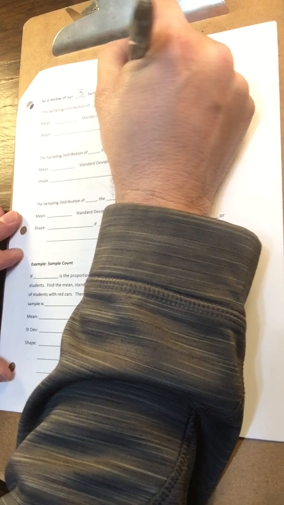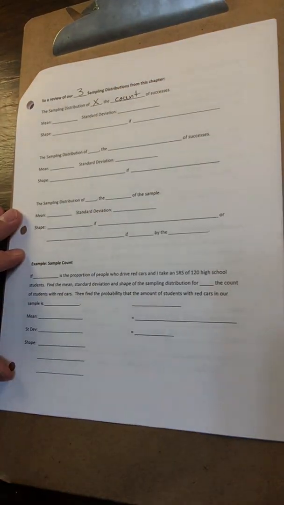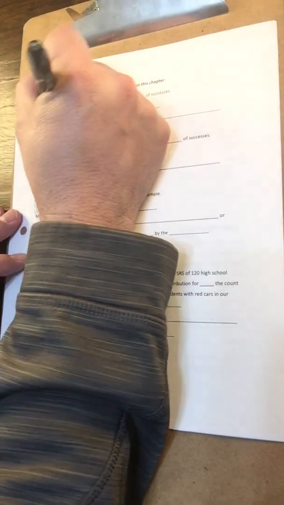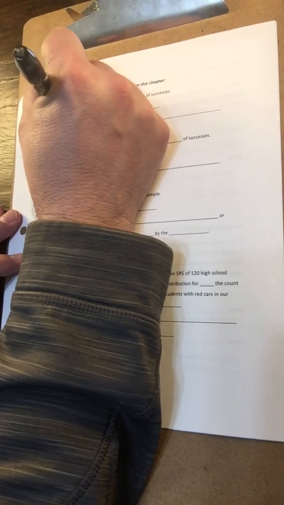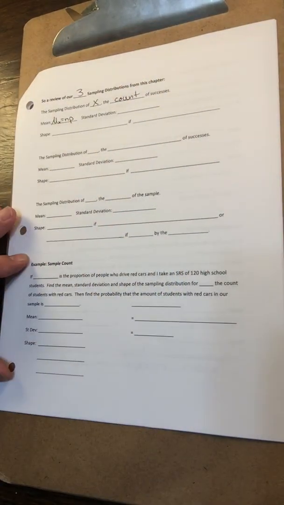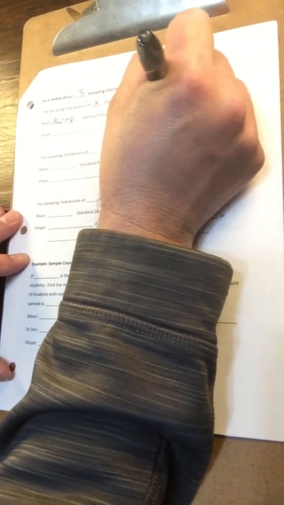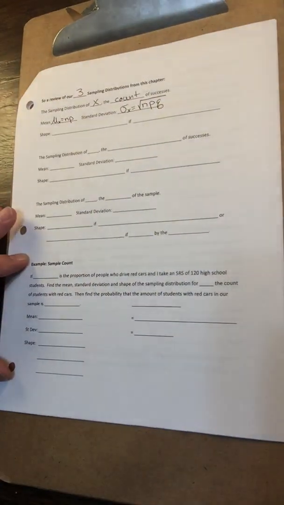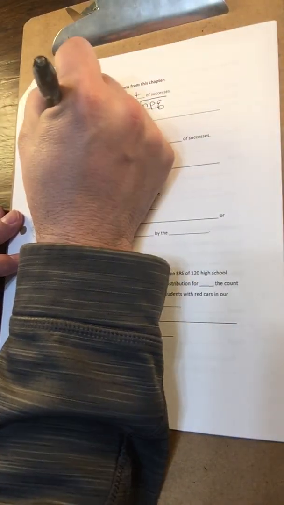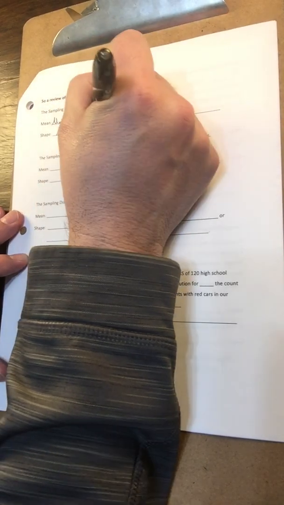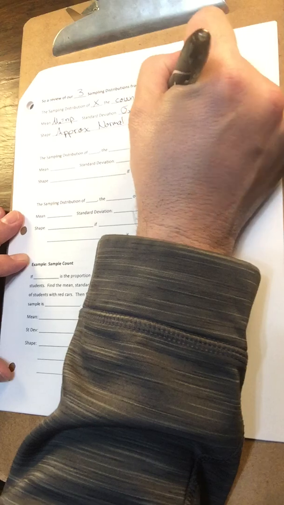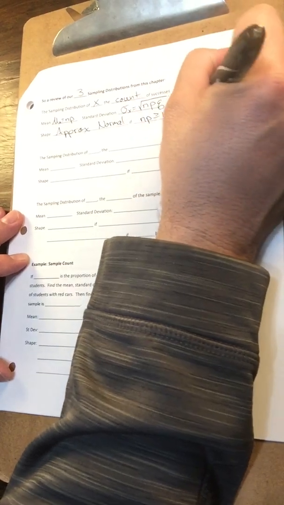The sampling distribution of X is the count of successes. How many people said yes out of 100 when I asked them? The mean for this came straight out of the binomial setting. The mean of X is n times p. The standard deviation, sigma of X, is the square root of n times p times q. The shape of that sampling distribution will be approximately normal if n times p is greater than or equal to 10 and n times q is greater than or equal to 10.